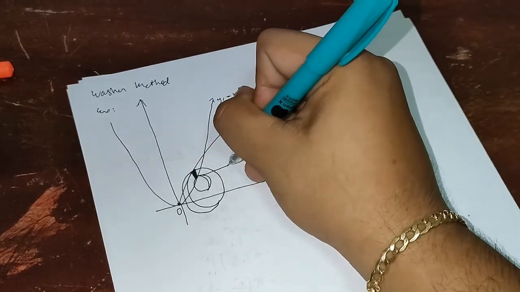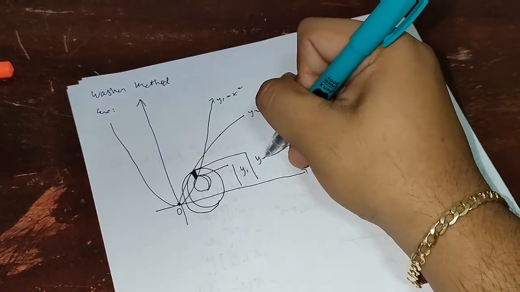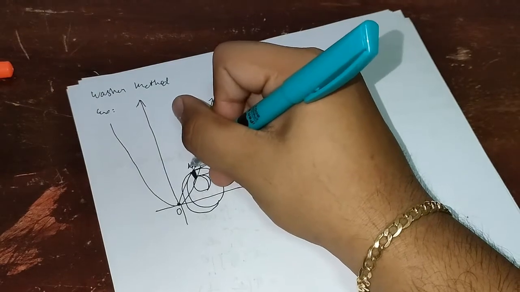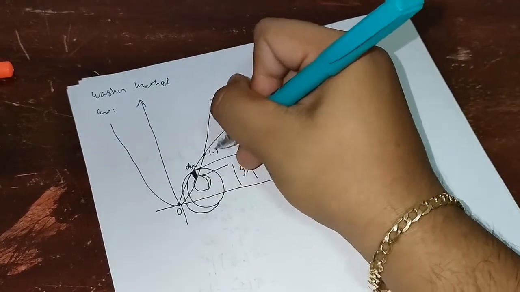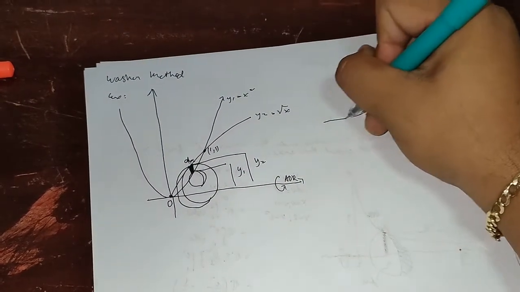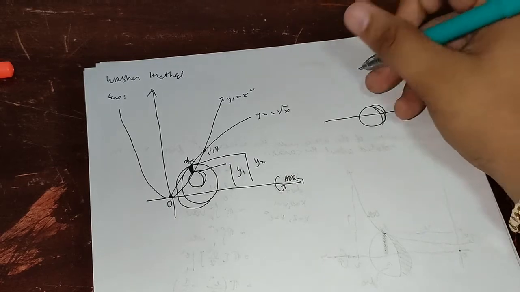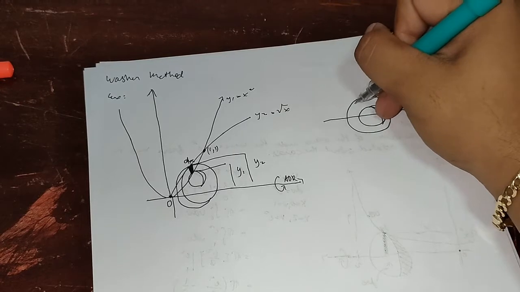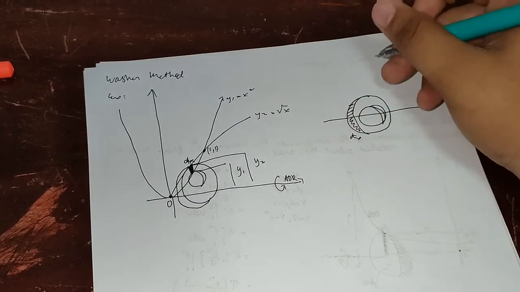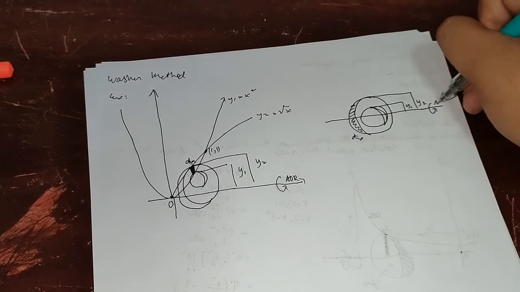Here is y sub 1, y sub 2, and the radius, with dx.